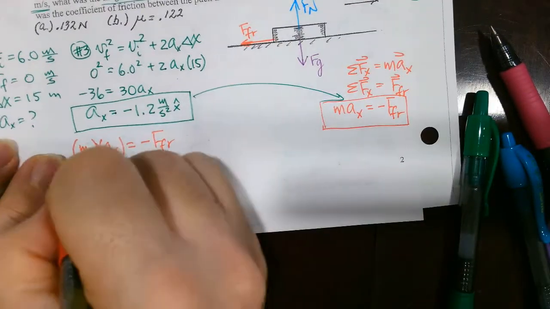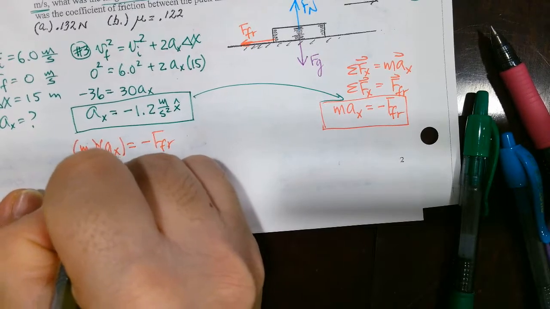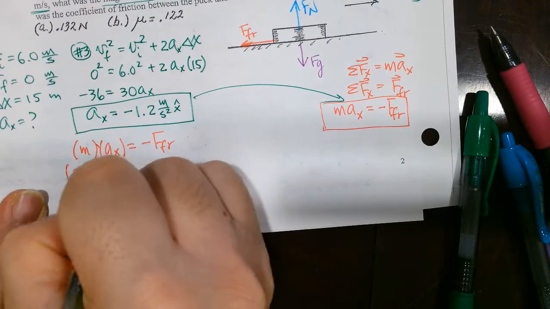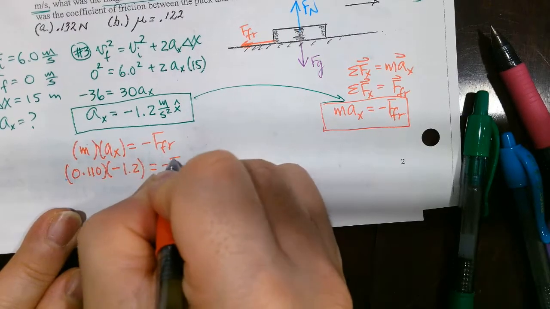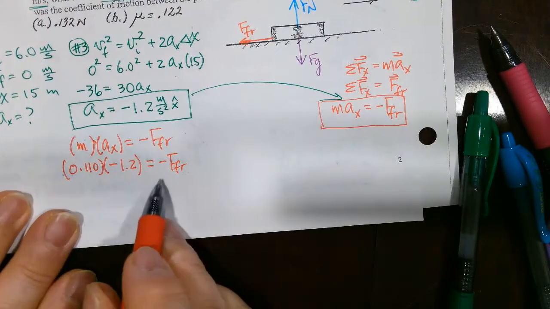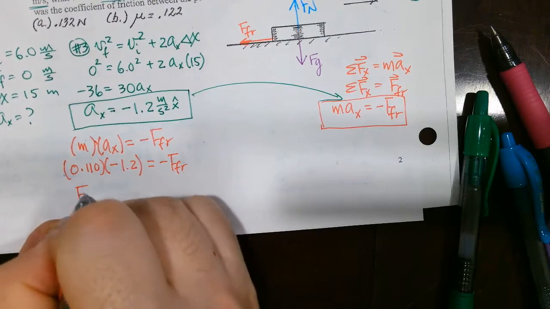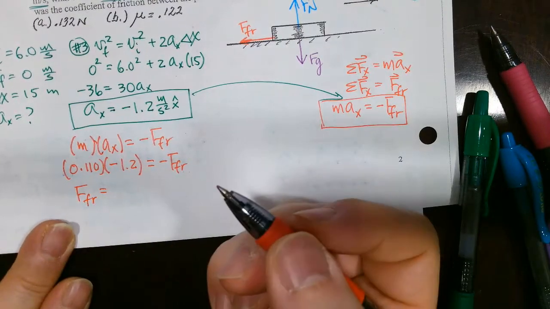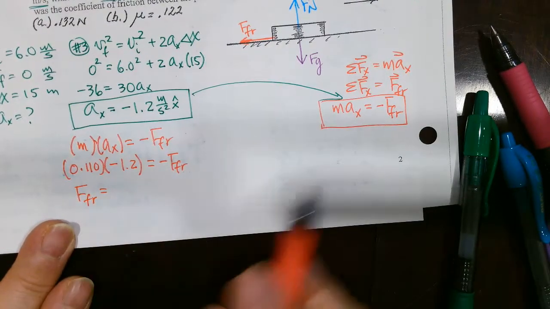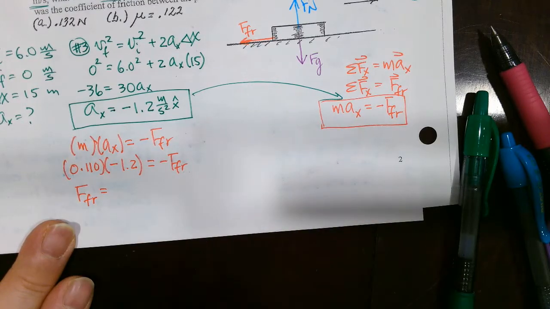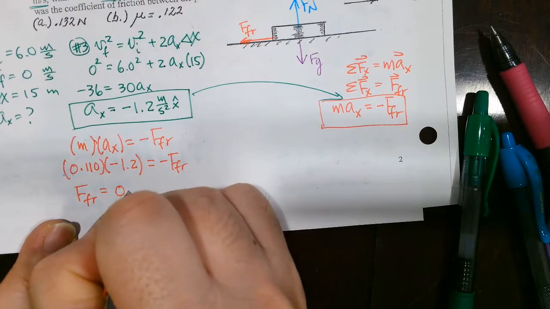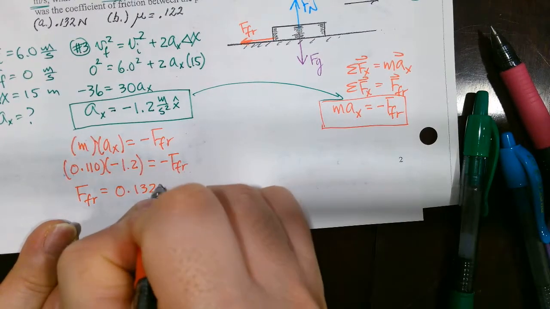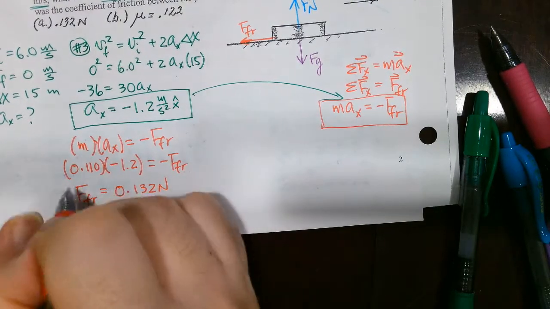So the mass is 0.110 kilograms times negative 1.2 is equal to negative friction. Notice how the negatives will cancel out nicely. So my frictional value should come out positive because I gave direction here already. It comes out to 0.132 newtons.